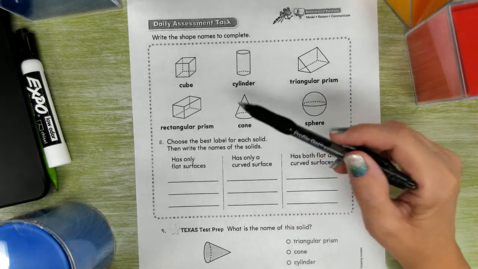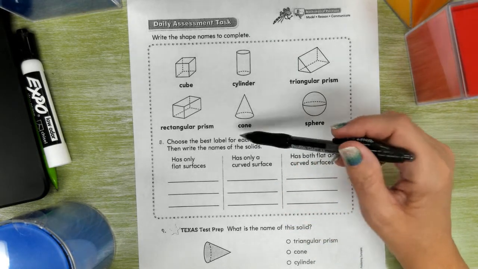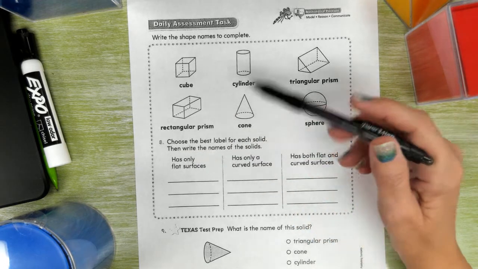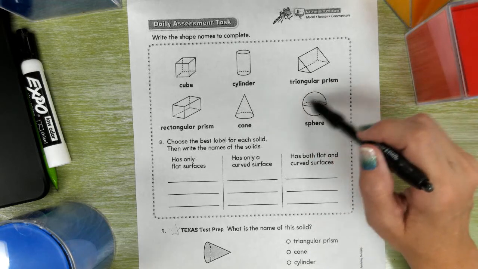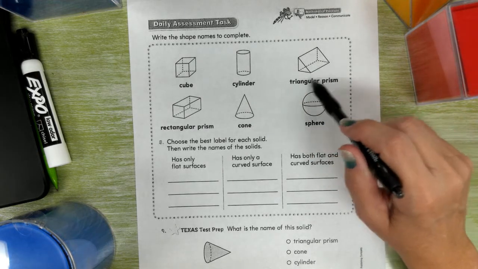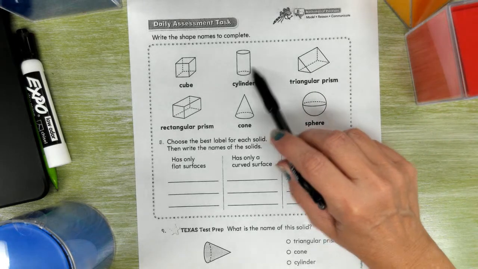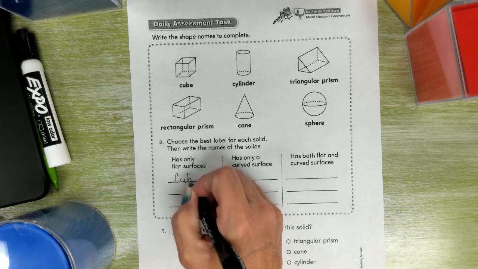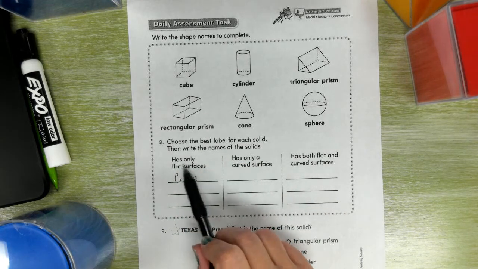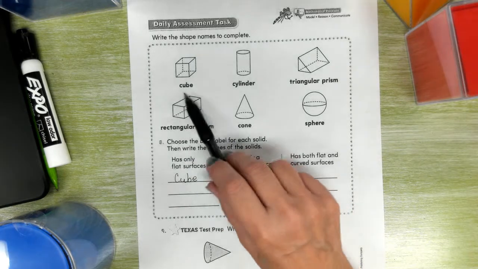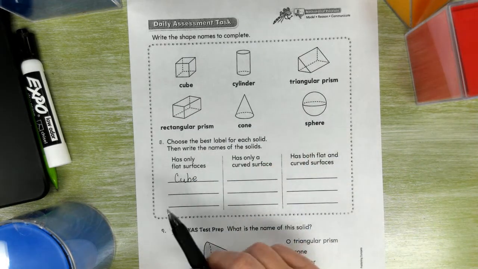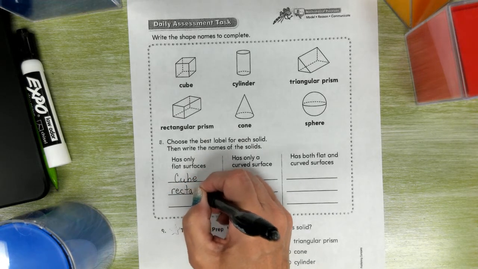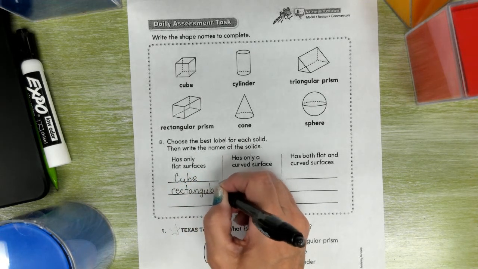That has one flat surface. Choose the best label, then write the names of the solids. Has only flat surfaces. Well, this isn't flat, so that wouldn't work, and that wouldn't work. That one might. This one doesn't because it'll roll. The cube definitely does. So we would write cube. Now then, is there another one that has only flat surfaces all the way around it? I think the rectangular prism does also. And there's one more. Can you figure out what it is?